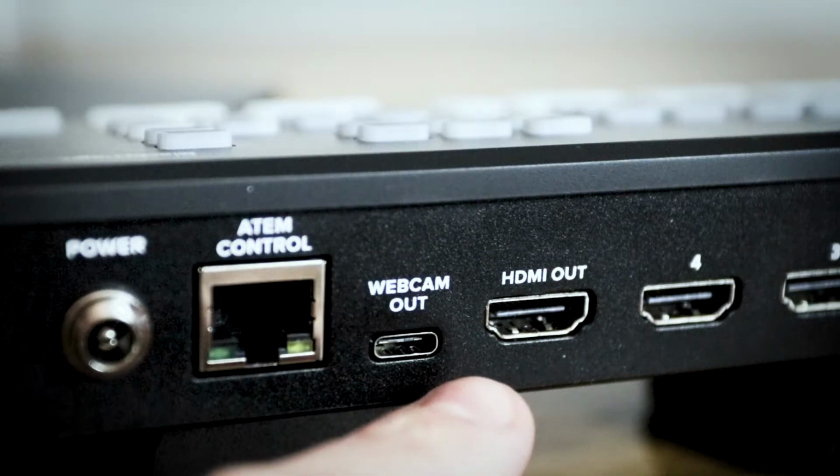You even see on the back of the ATEM Mini it says webcam out. So now we're here. We see I have my light bouncing off the bounce over here. I still have these practicals set up, just my lamps on, overheads off. I have my headset on. I think I switched ears from before.